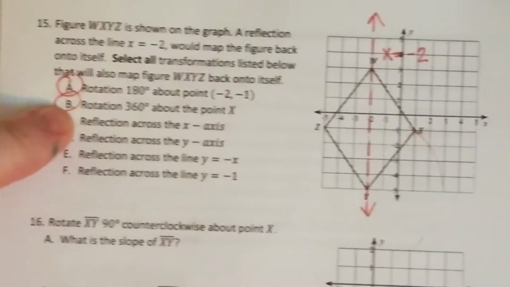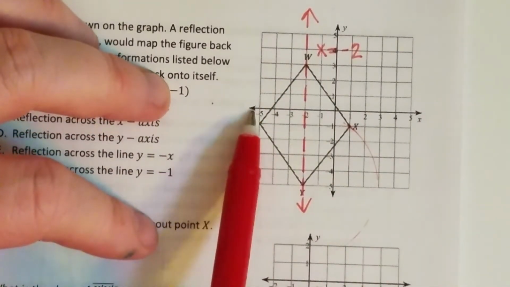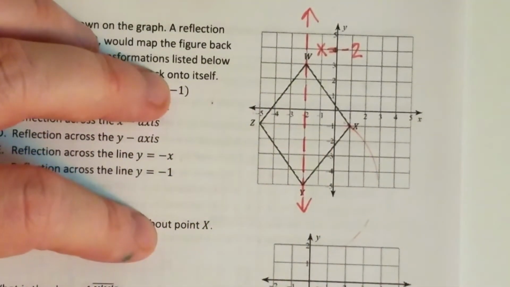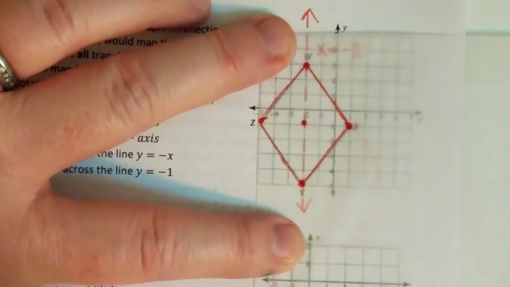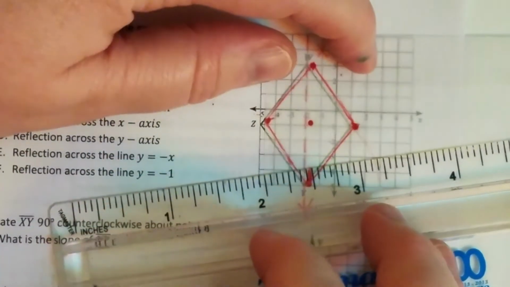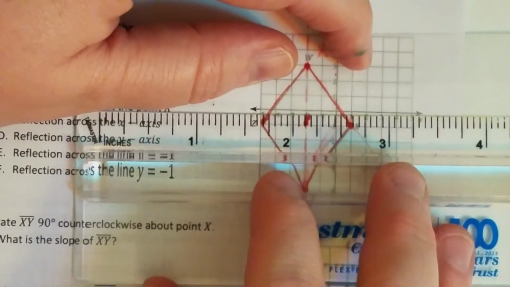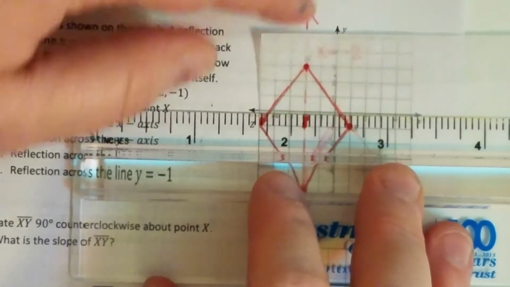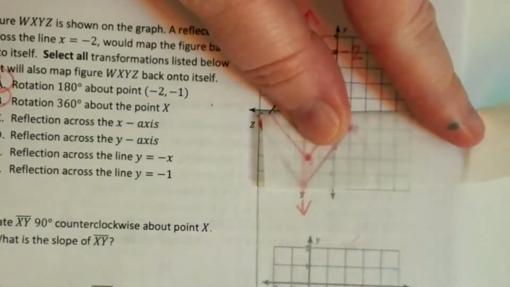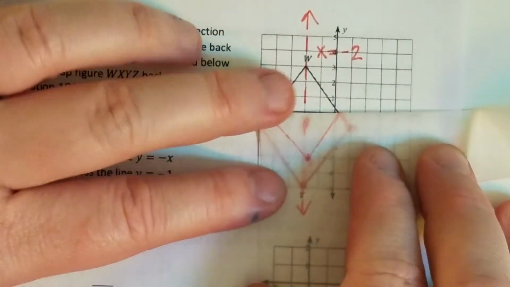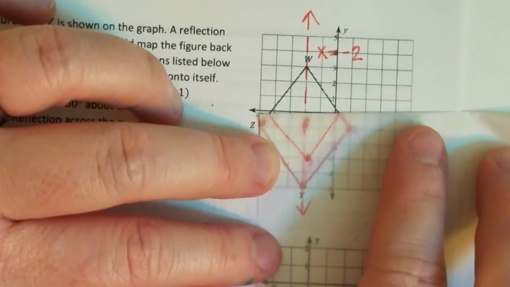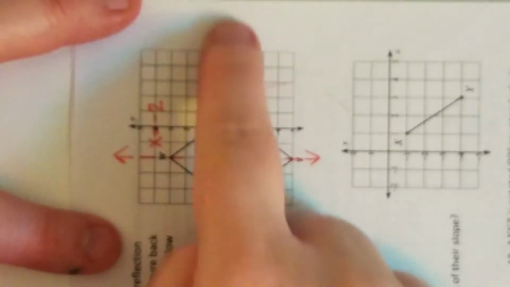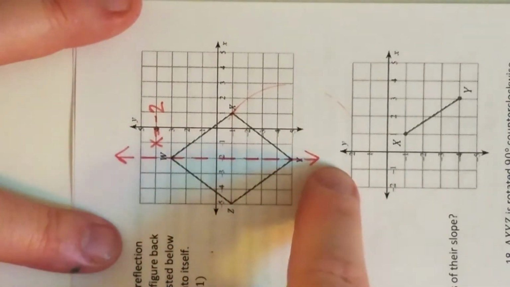A reflection across the x-axis. The x-axis is right here. If I lay my patty paper on top of this and use my straight edge and basically fold this over the mirror line here, which is the x-axis, I would have something that looks like that. And as you can see through the paper, that is not going to lay on top of itself because it's not lining up when I fold it over. And if I rotate this so that the x-axis is vertical, you can see that that is not a line of symmetry for this figure here.